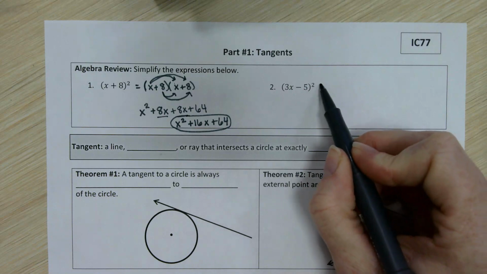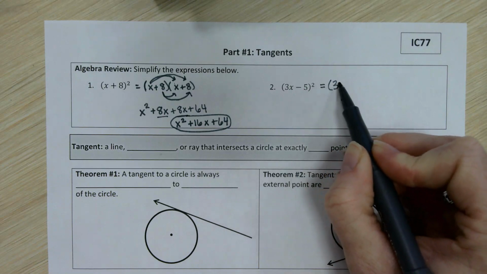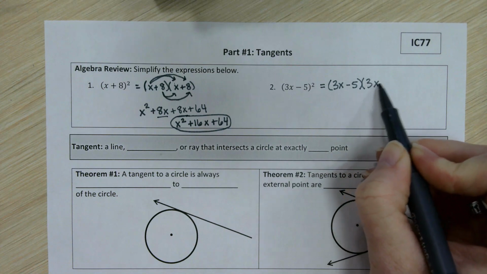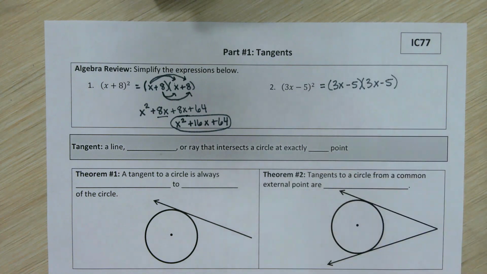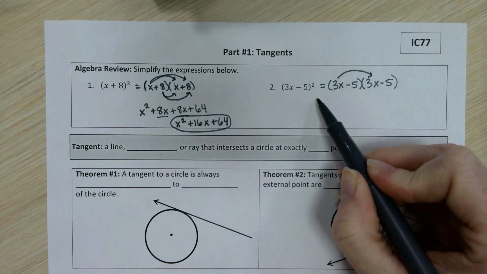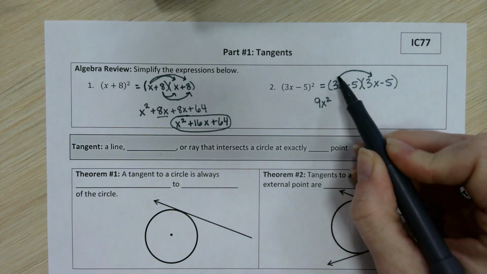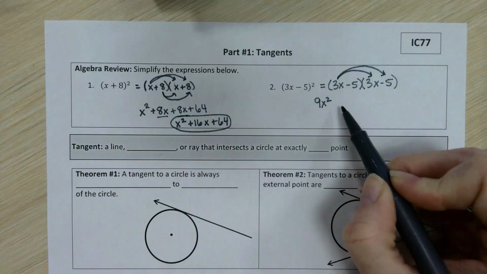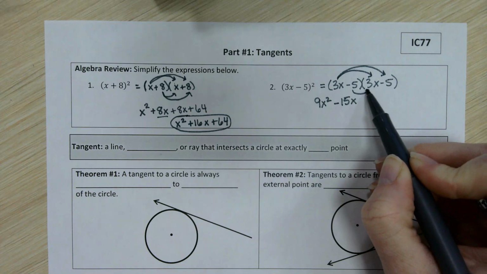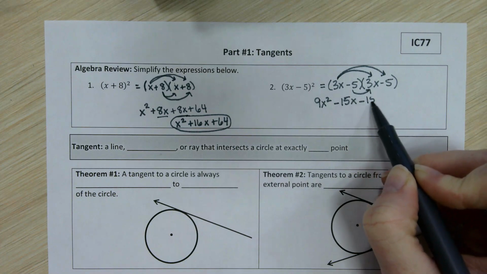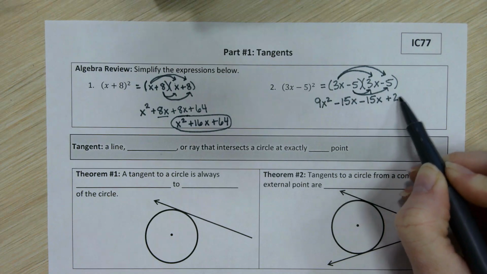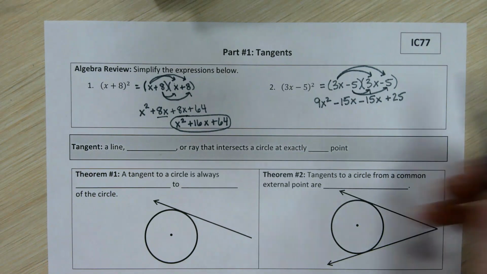Just another example of that where there's a coefficient on the x. So if we want to do the quantity 3x minus 5 squared, we need to multiply 3x minus 5 by itself. Distributing 3x to 3x gives us 9x squared. Distributing 3x to negative 5 gives us negative 15x. Negative 5 times 3x is another negative 15x. And negative 5 times negative 5 is positive 25.